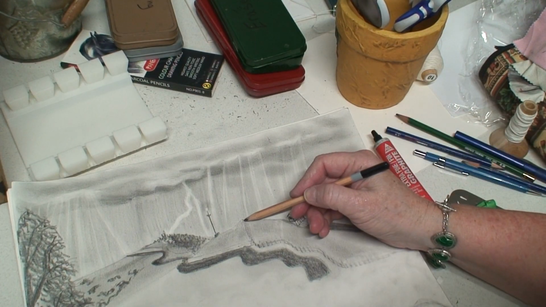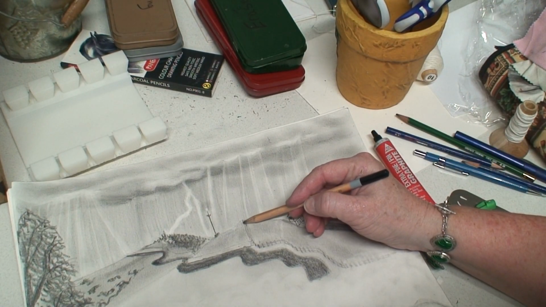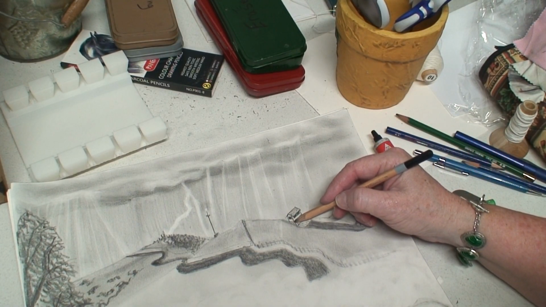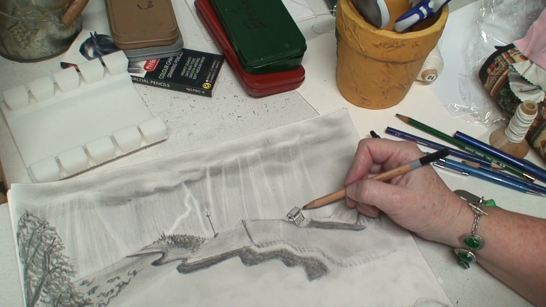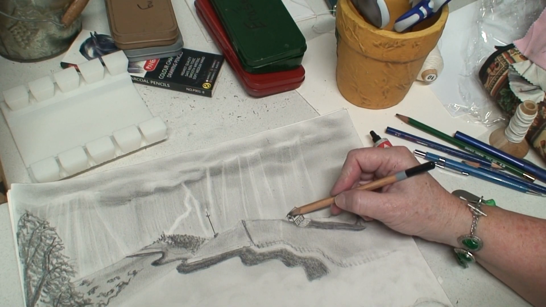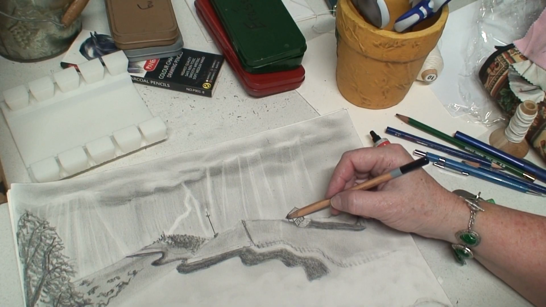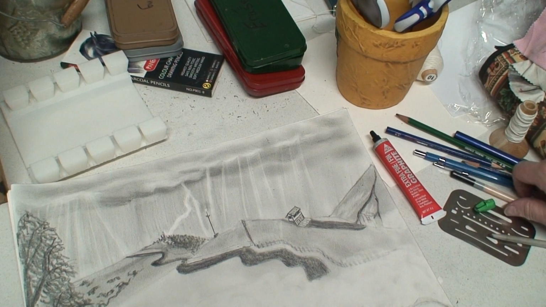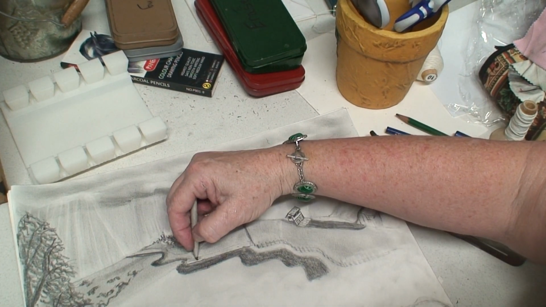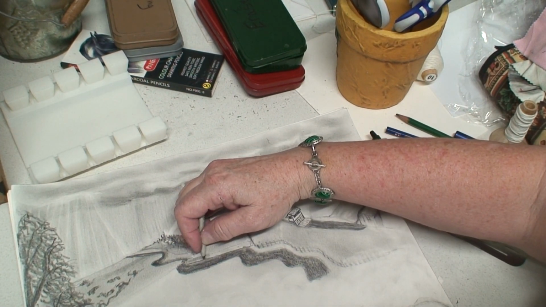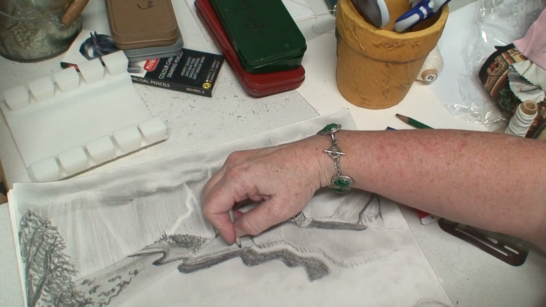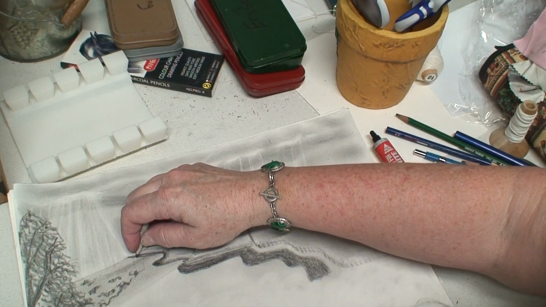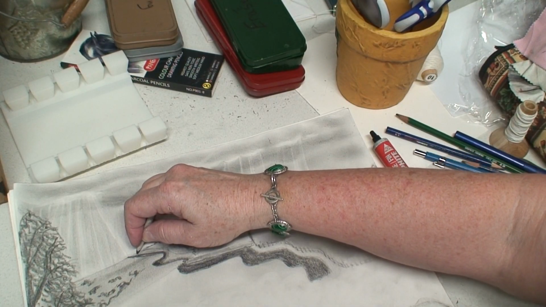Work on your details, work on your shading, work on what is going to be darker than the other. And don't be afraid of whether or not it's going to turn out, because if you're afraid and you keep saying I can't, then you won't. You can say this is challenging, this is difficult, but the word I can't is not a good word to have in your vocabulary.